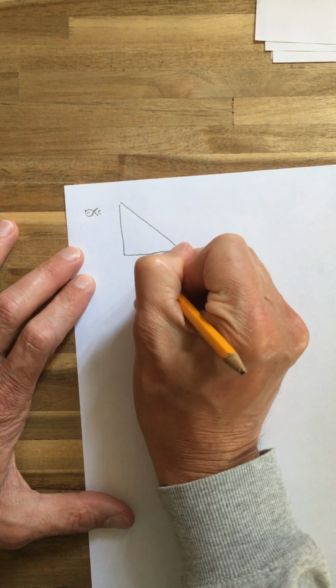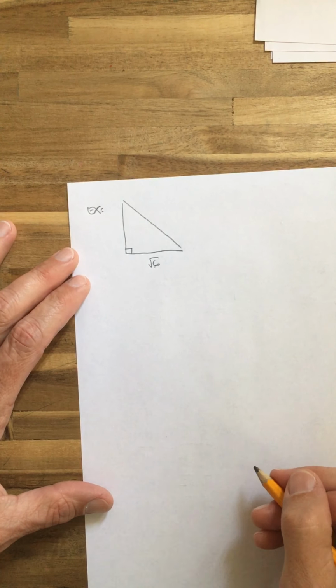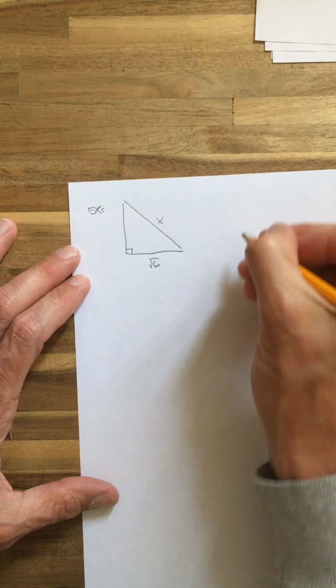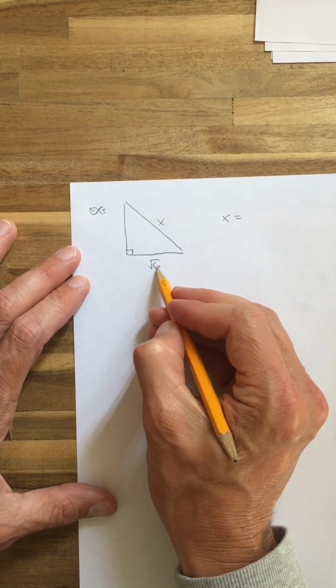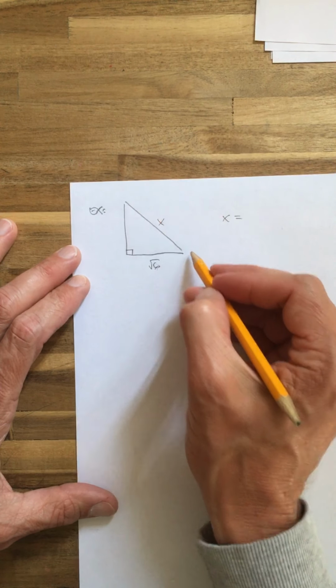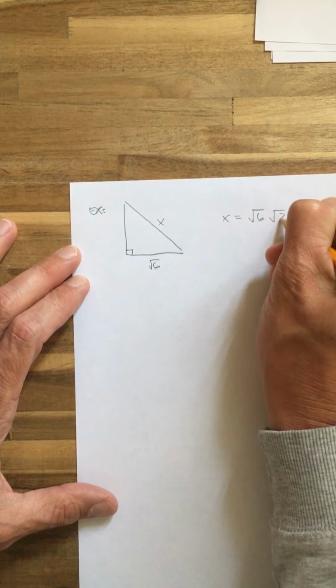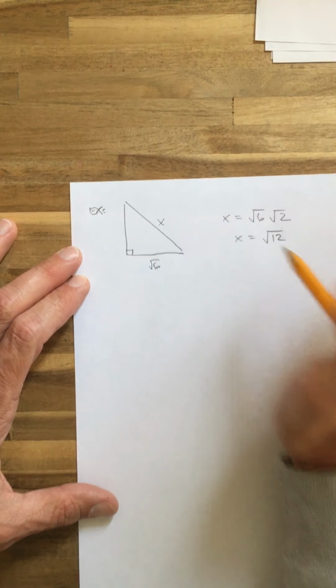If I have the square root 6 right here, okay, this is our 45, 45, 90. Okay, and I need this guy right here. Well, x equals, if this is a leg, you get x by multiplying by the square root of 2, right? You get the hypotenuse by multiplying by the square root of 2. So square root 6 times square root 2, okay? That means x equals square root 12, okay?